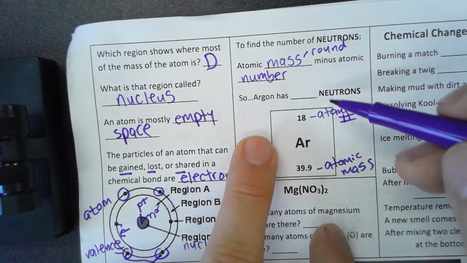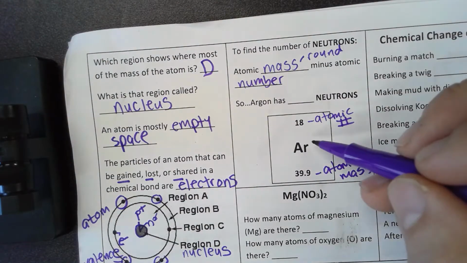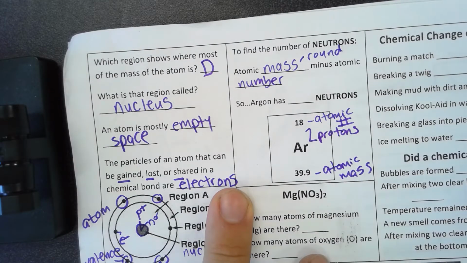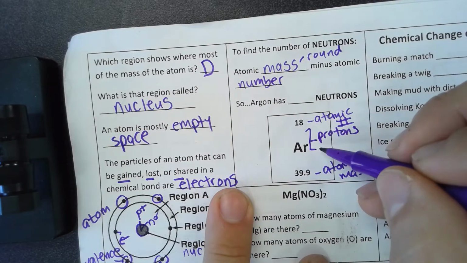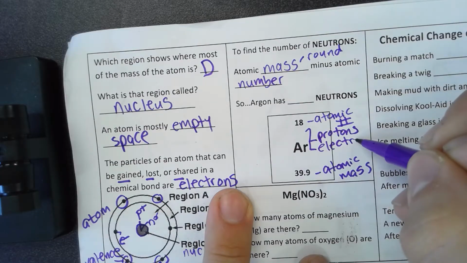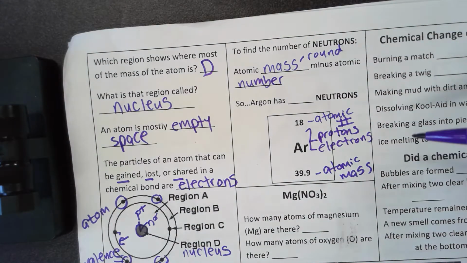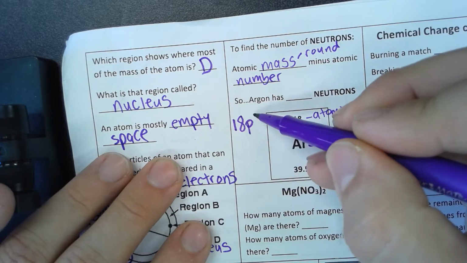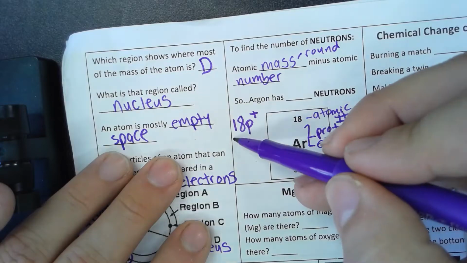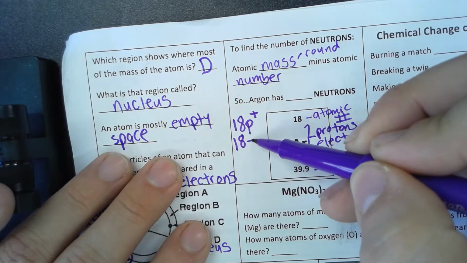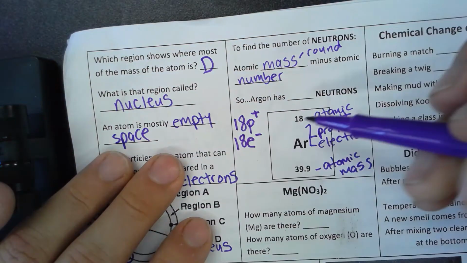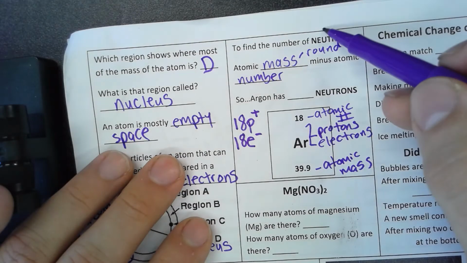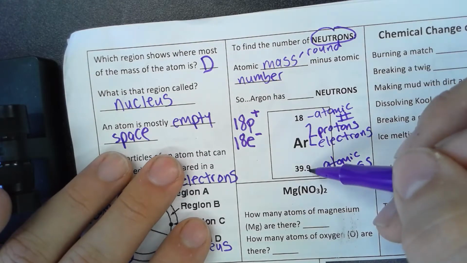The atomic number is important because it tells you how many protons there are, and it also tells you the number of electrons. It's the same. Okay, so argon has 18 protons. Protons are the same as electrons, so it has 18 electrons, negative because electrons have a negative charge. To find the number of neutrons, we have to do the mass minus the number.